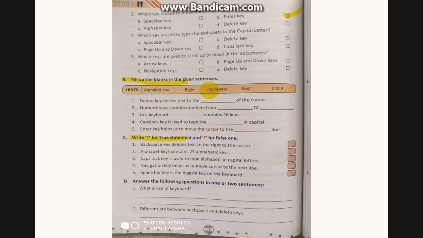Similarly, in fill in the blanks, options are there. You have to put down the correct answers in the dashes. For true and false, write T for true and F for false in the boxes. And when I give the answers, you check how many you have done correctly.